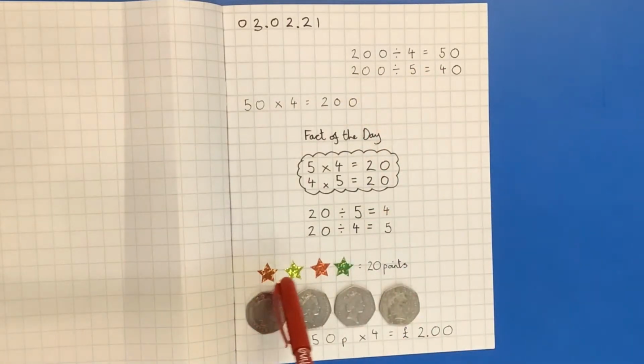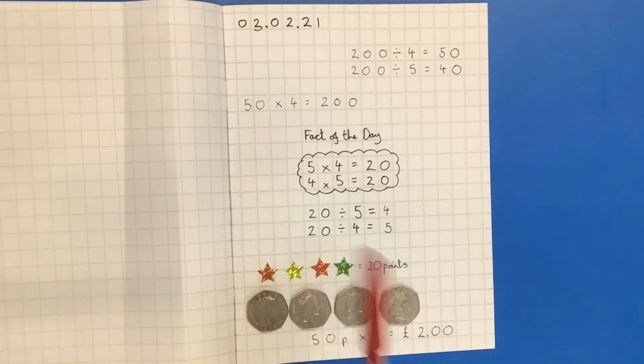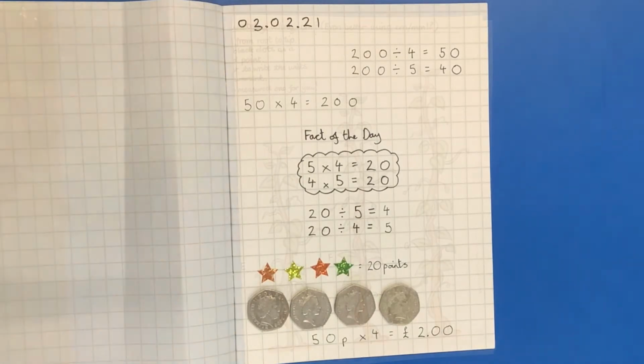If we have 4 stars, each with 5 points, there would be 20 points altogether. And if you take 4 50p's, you will have £2. So take 50p, multiply it by 4, you've got £1, £2. Hopefully you found some of these answers and mega facts.